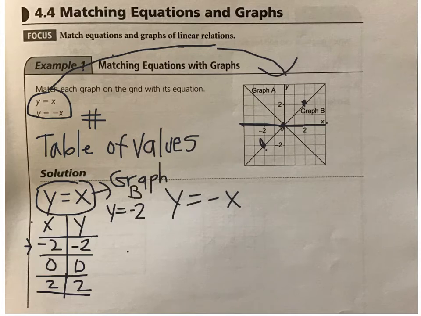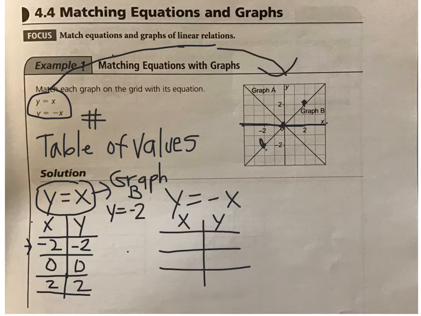Okay, and then the remaining one is going to be a match for graph A, but we're still going to test it. Each time you do a table of values, this is you showing your work. So even though you know it should match, you want to show your work. I'm going to pick the same x values. Now my equation for this one is y equals -x. So when I sub in my x value in the x spot, don't forget you have that extra negative in front here.